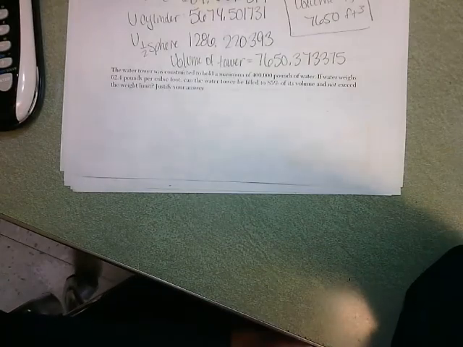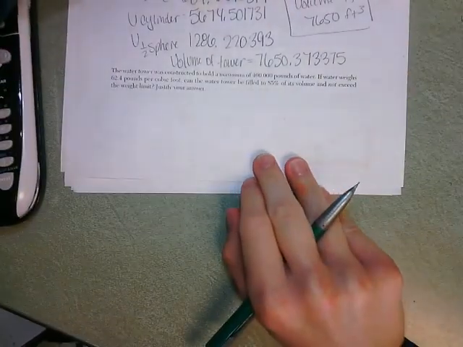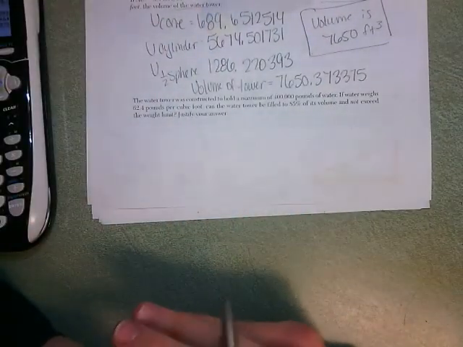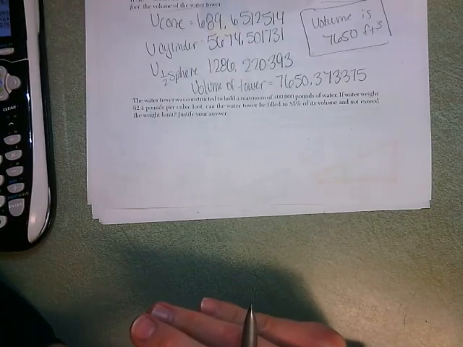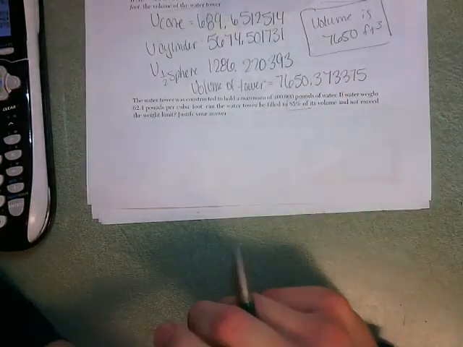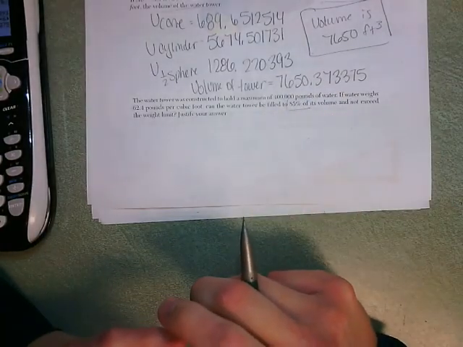The second part of this question: the water tower was constructed to hold a maximum of 40,000 pounds of water. If water weighs 62.4 pounds per cubic foot, can the water tower be filled to 85% of its volume and not exceed the weight limit?